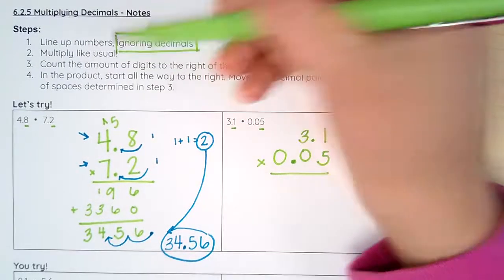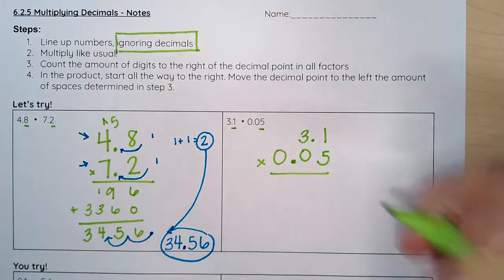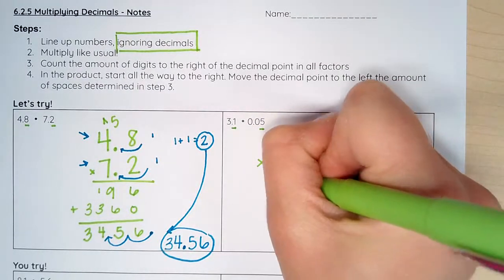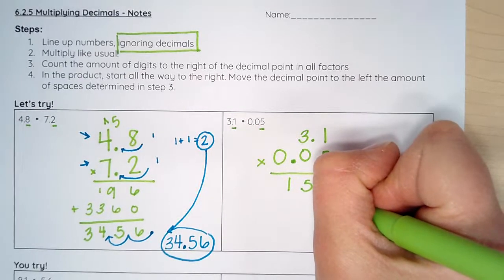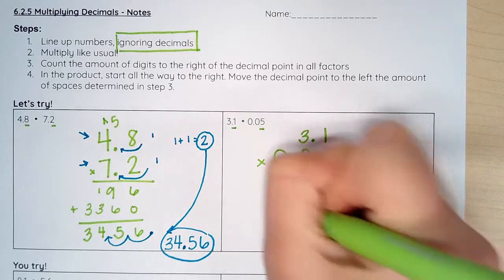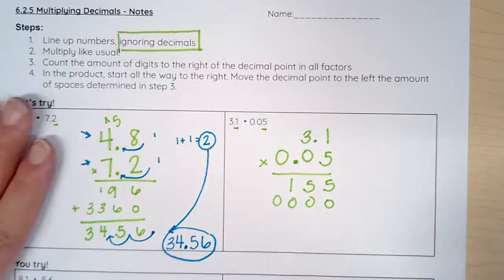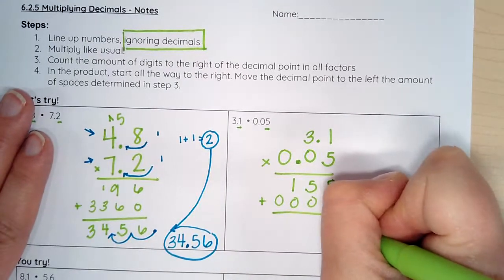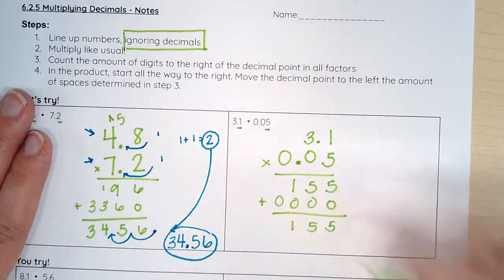Now, I just multiply like usual. 5 times 1 is 5. 5 times 3 is 15. Okay, go down to 0. And I know that 0 times all of these is going to get me 0. So now I add. I'm left with 5, 5, 1.